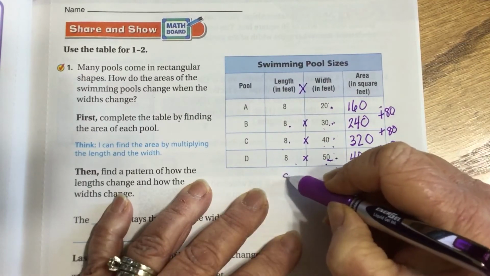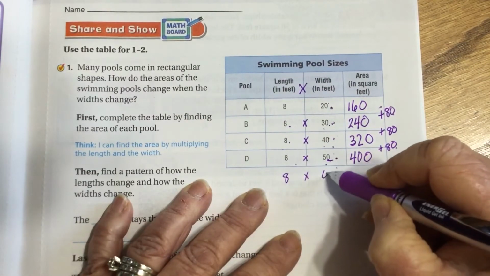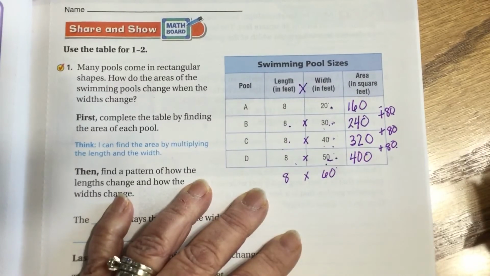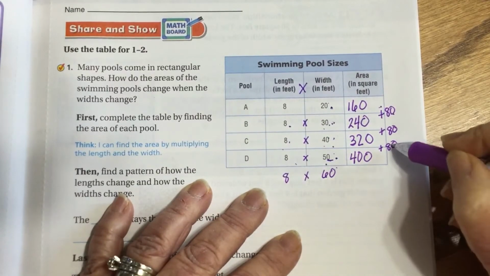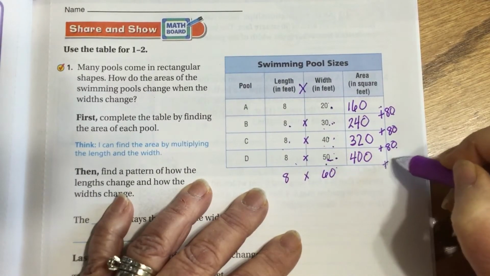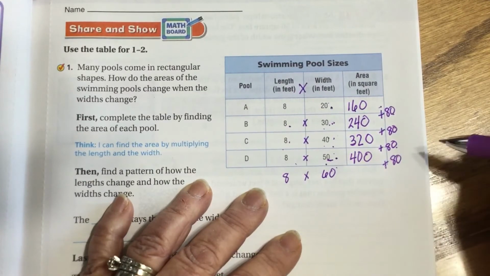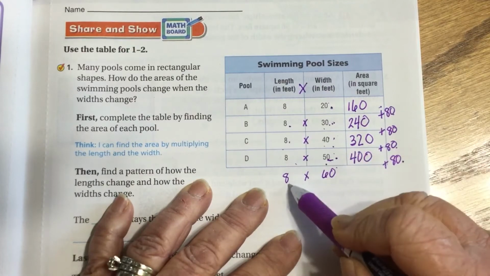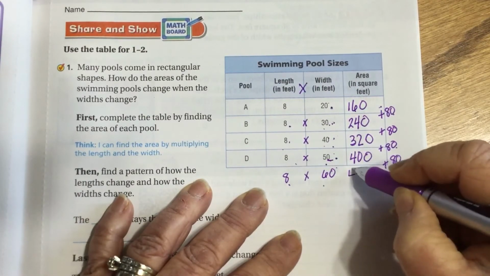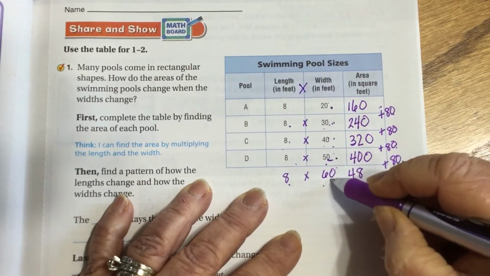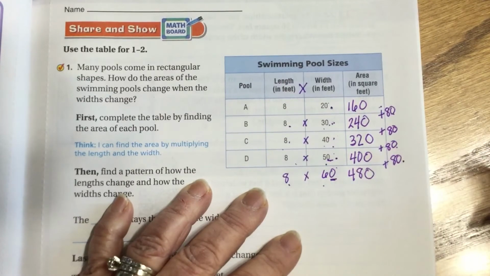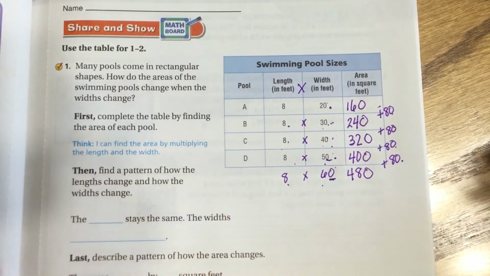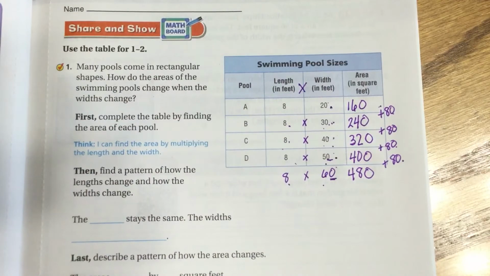So let's predict. If I did 8 times 60, and I followed this pattern, that would mean I know 400 plus 80 is 480. Well, let's see. 8 times 6 is 48. Plus that 0. Yep, the pattern holds true.